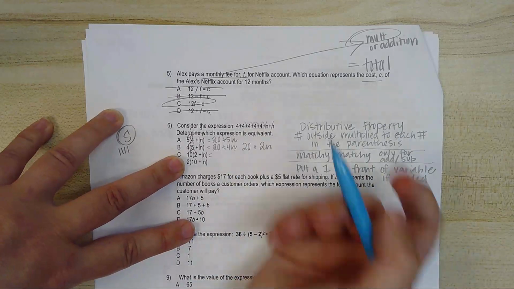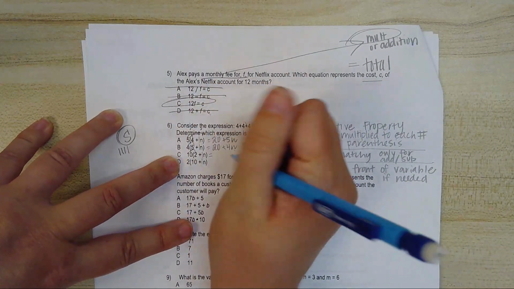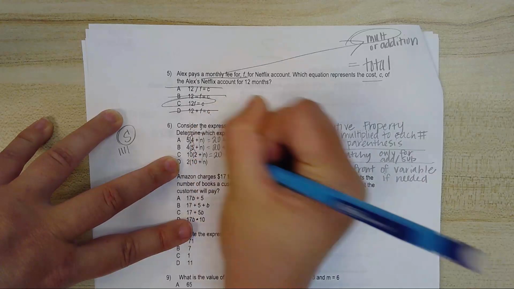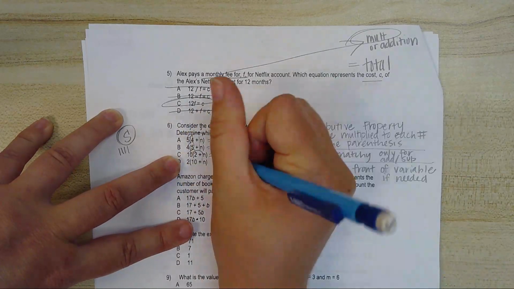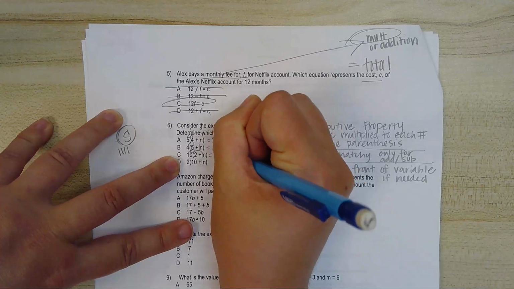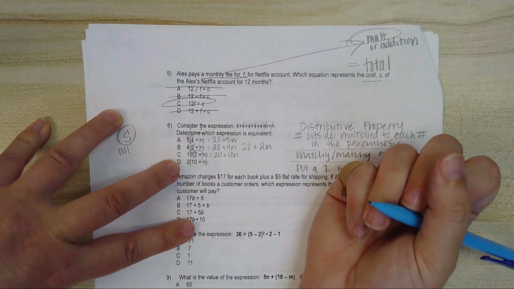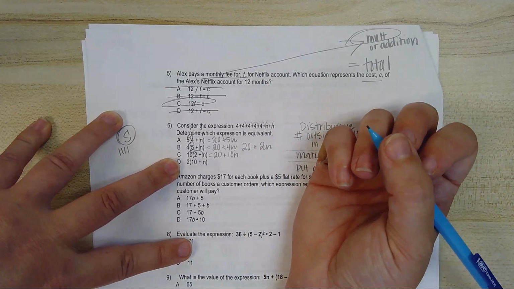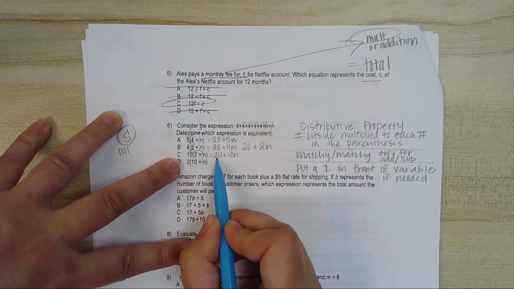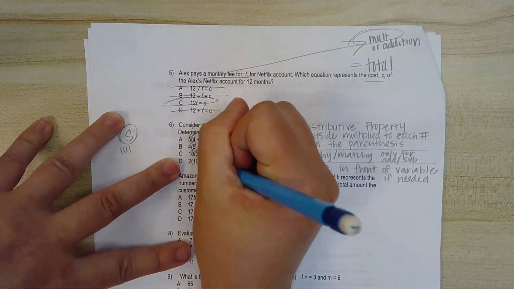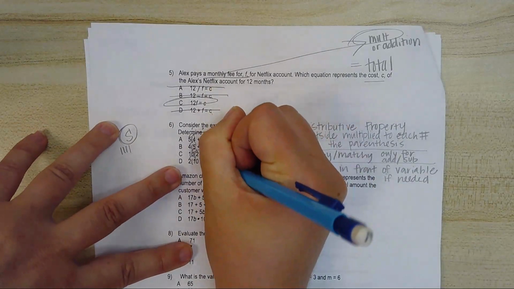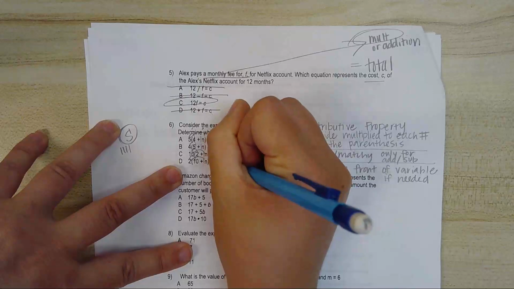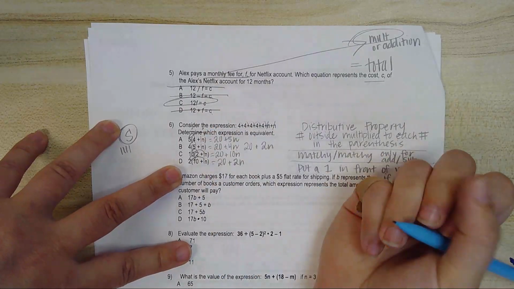All right, looking at C. 10 times 2. 10 times 1n. Can I matchy-matchy that? They do not have the same variable. 20 does not have an n. I cannot put it together. 2 times n. 20. 2 times 1n. 2n. What's my answer? D.